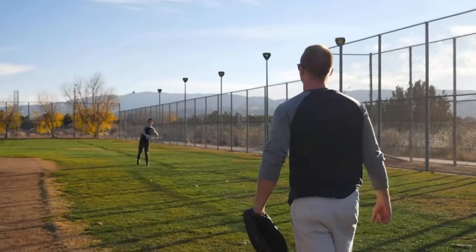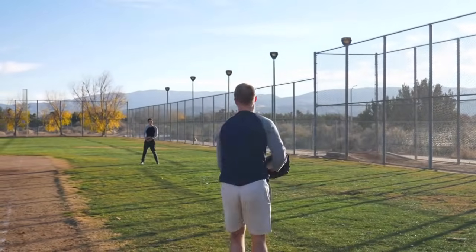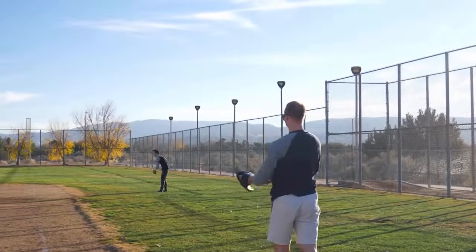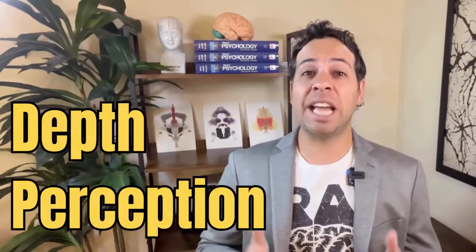Ever tried catching a ball that's flying toward you? You don't just rely on your eyes. You rely on depth perception to figure out how far away it is, how fast it's moving, and when to raise your hands, hopefully in time. That ability to judge distance and see the world in 3D, that's depth perception.